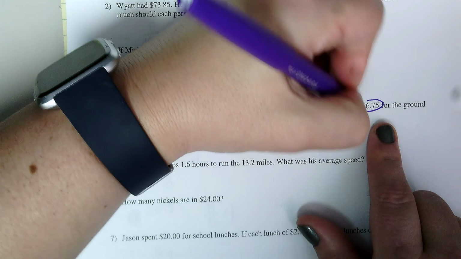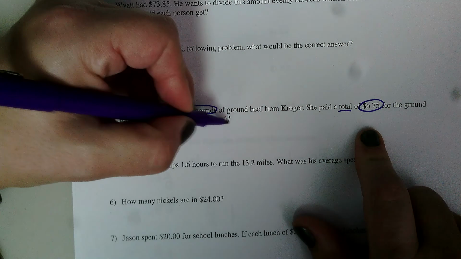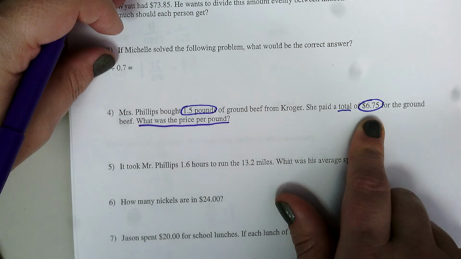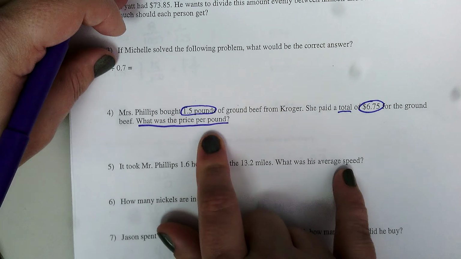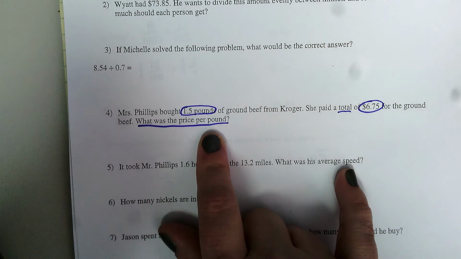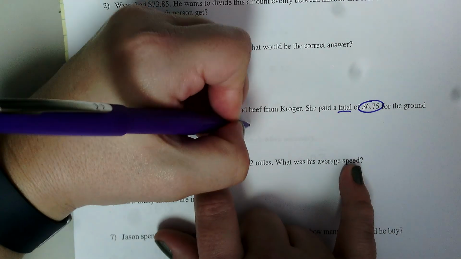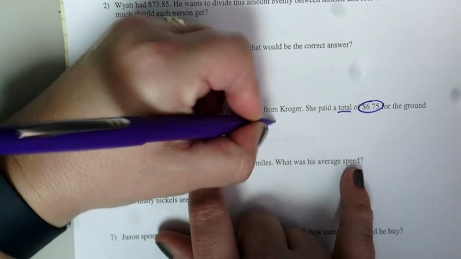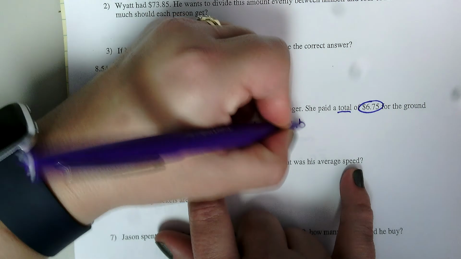So that means $6.75 was the total amount of money that she paid. And then the question says, what is the price per pound? So it's saying, I'm giving you the total. I'm giving you how much it is altogether, and I want you to divide this out to see how much I actually paid per pound. Okay? So we're going to say $6.75 divided by 1.5.